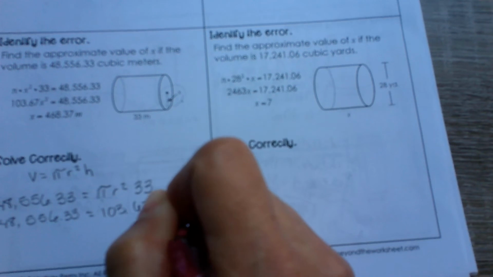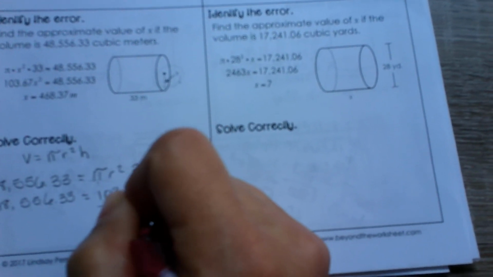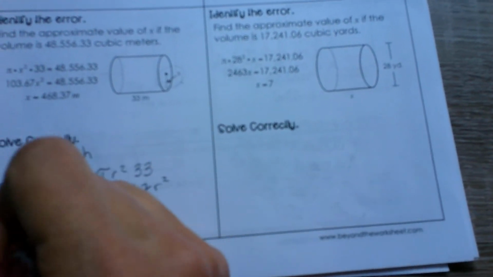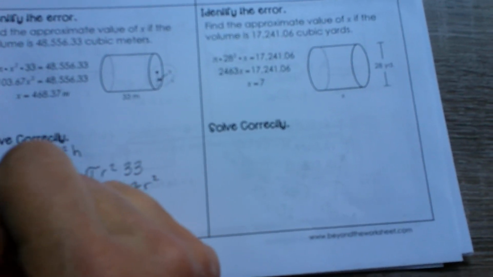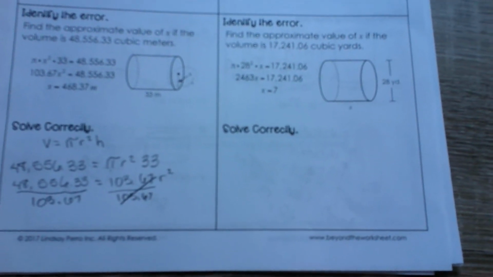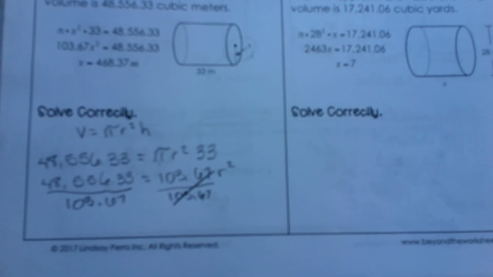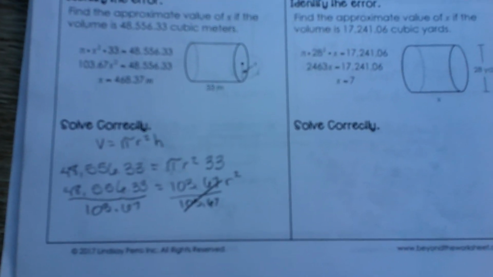And then we have to multiply that times the radius squared. So when we divide on both sides, that's how we're going to figure out what our number is to work with to find the square root of, so we can find the radius.